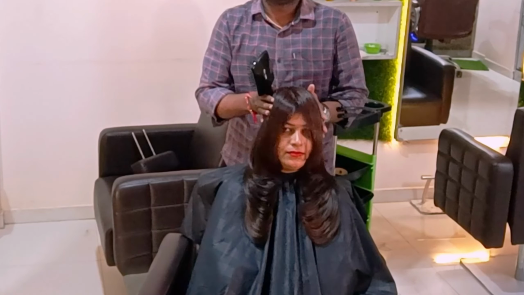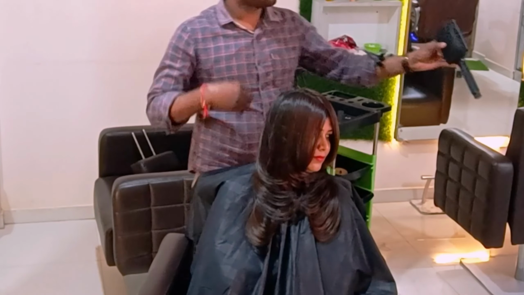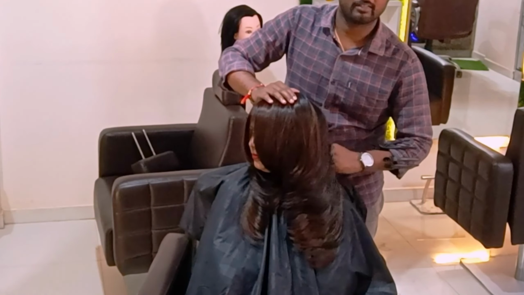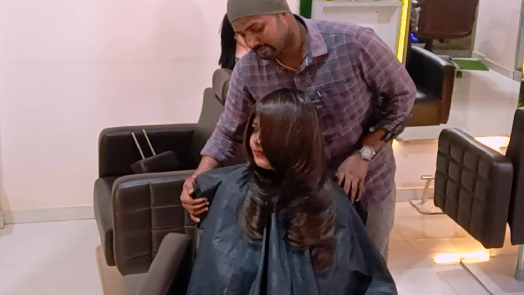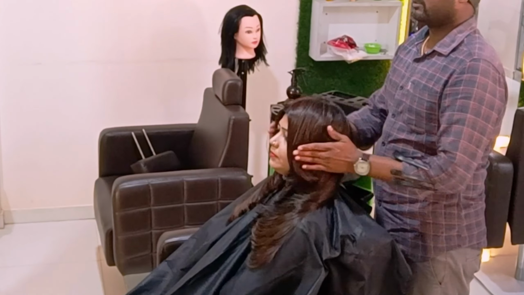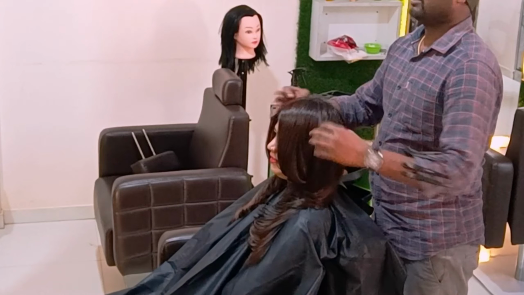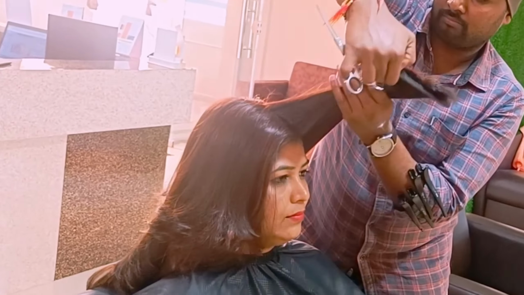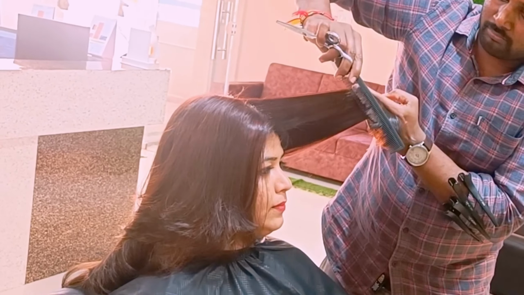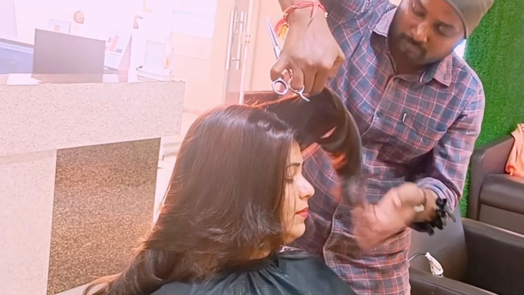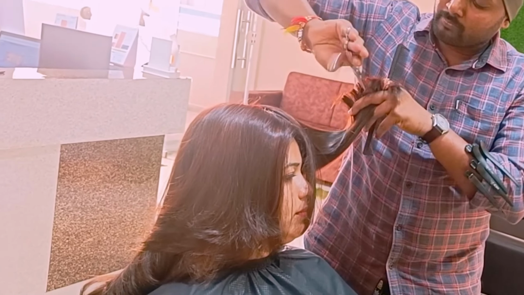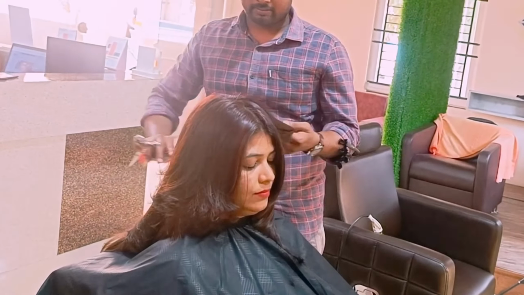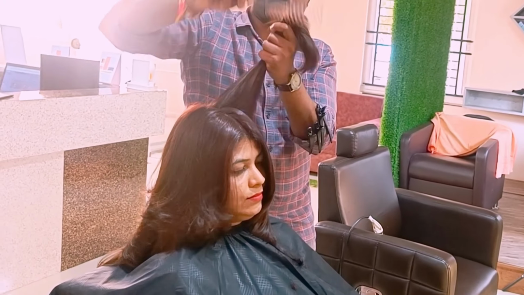So you can see my final finishing overall, I'm shaping nicely both sides. You can see the feathering movement, and I'm going to add texture and finish along. So now I can see the texture overall. See the short to long hair, and I pick a small section, and everywhere I'm releasing according to those portions, picking small sections and adding the texture.